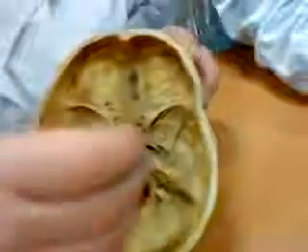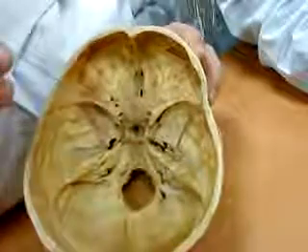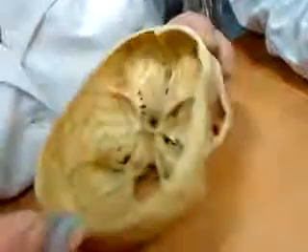Foramen rotundum, round opening. Foramen ovale, oval opening. Foramen spinosum, spinosum opening.